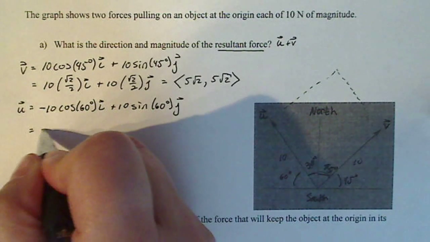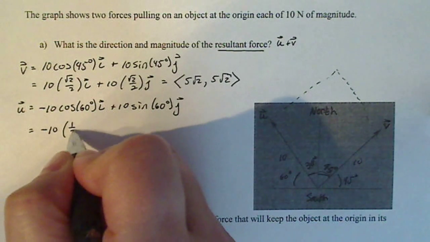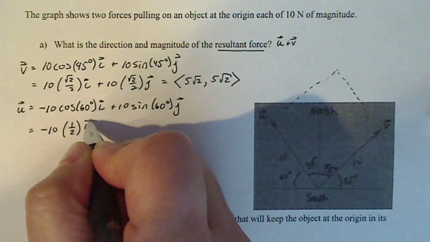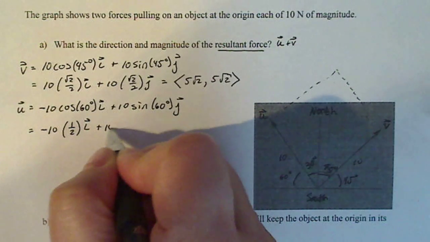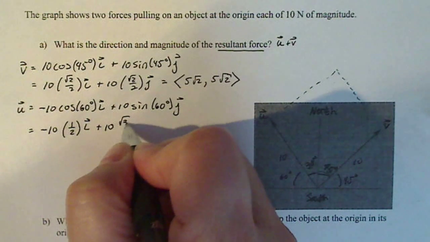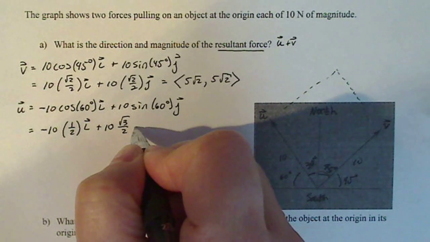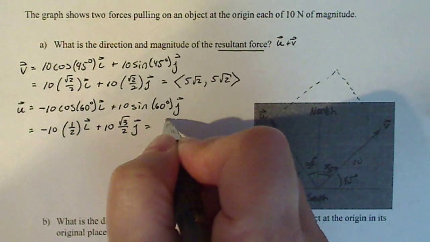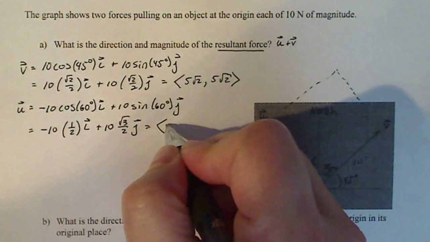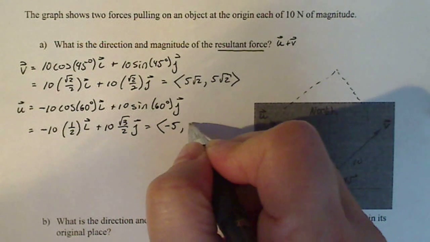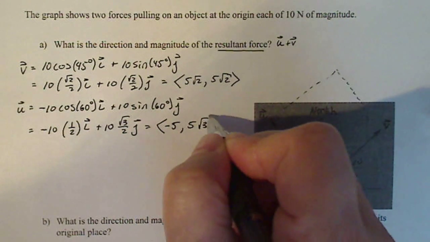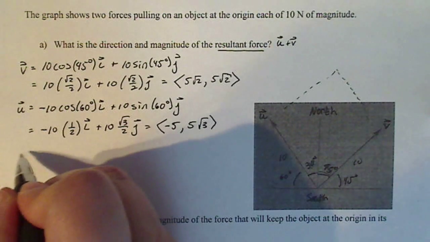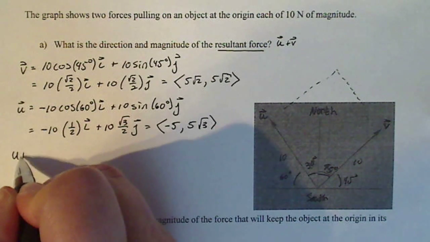That's going to give me negative 10 times the cosine of 60, which is 1/2. Look it up if you don't know. Plus 10 sine of 60, which is square root of 3 over 2 j. So writing it in the other notation, I get minus 5 square root of 3. So then in the end, to get my resultant vector, I have to add u plus v.